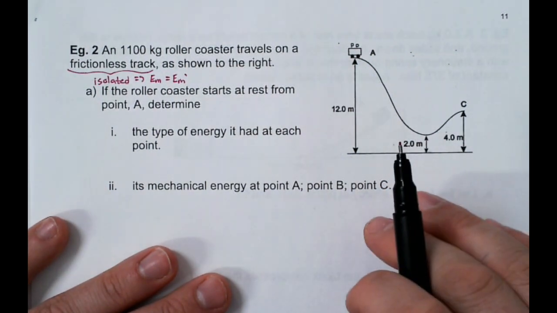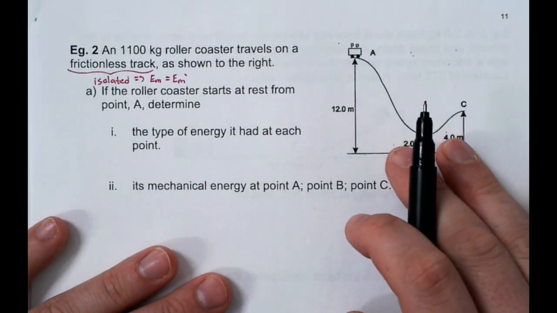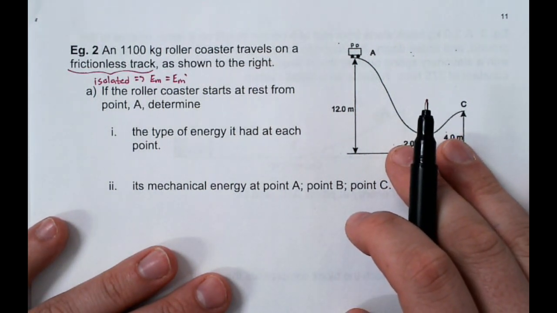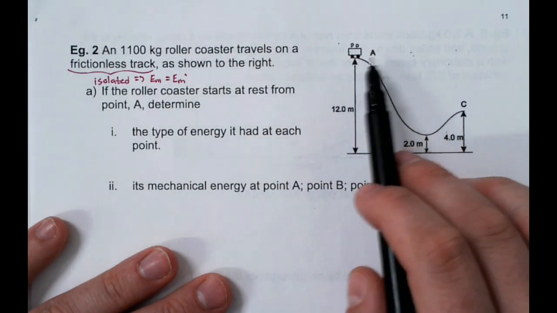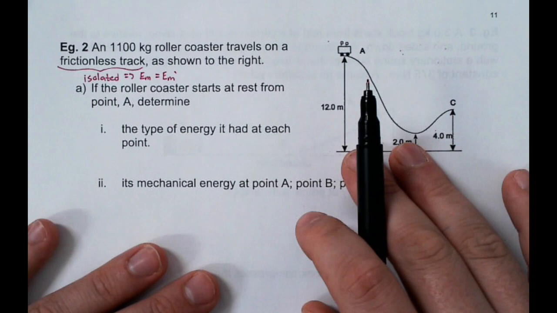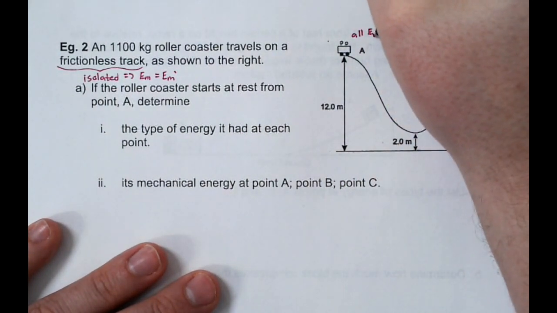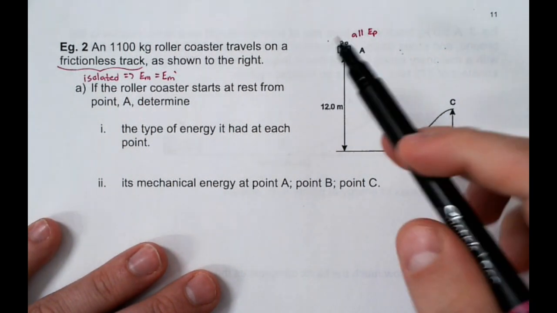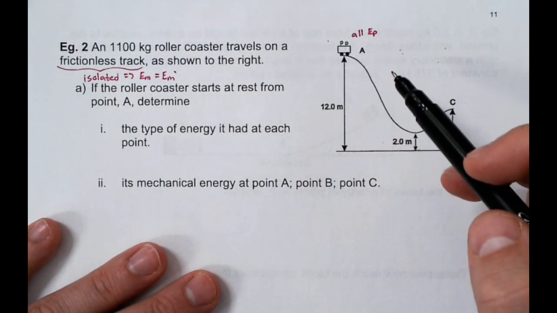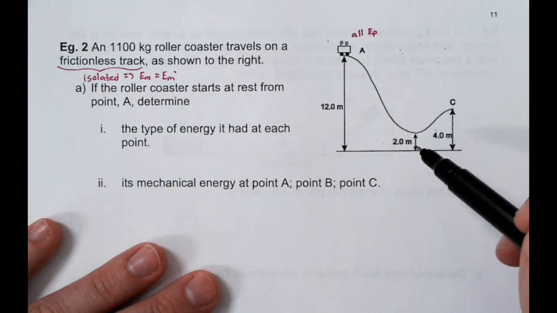So, if the roller coaster starts from rest from a point A, we want to determine the type of energy it had at each point. So at point A here, it's at rest. It's not moving. There's no speed, so it's all potential energy. Alright? As it comes down, it gains speed and it hits this point here, point B.